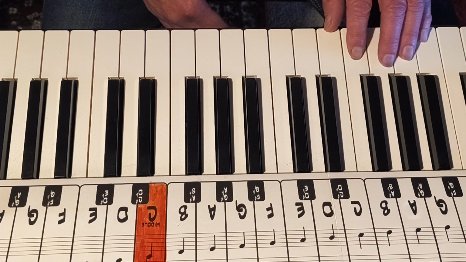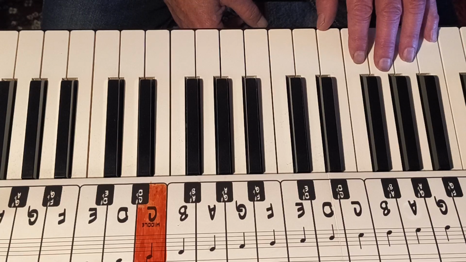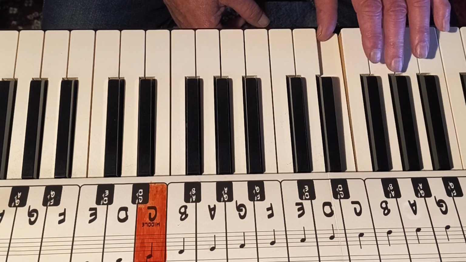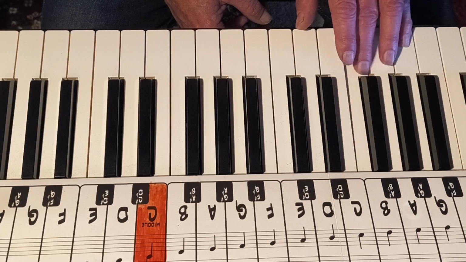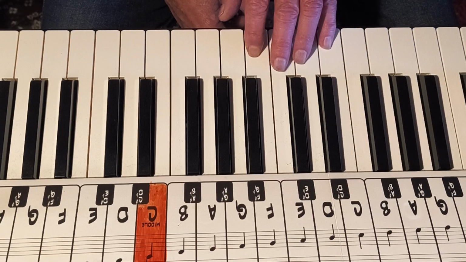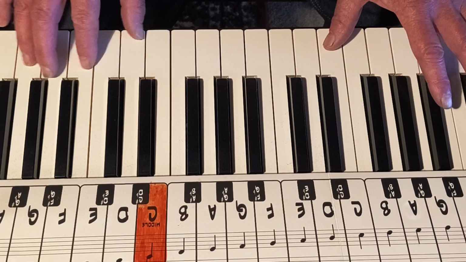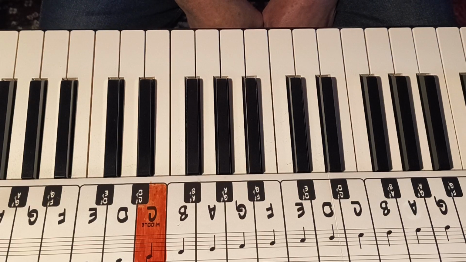And it comes in again, and I'll be playing it down there an octave. I get so lonely, I get so lonely, I get so lonely, I could die. That's pretty much how the song ends.